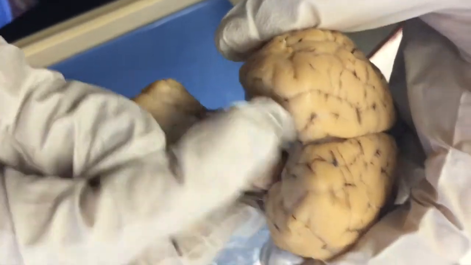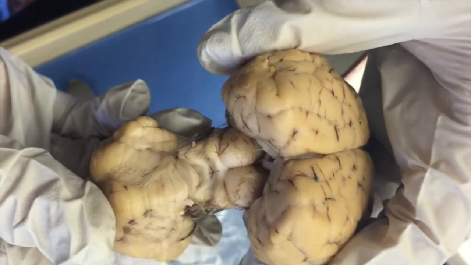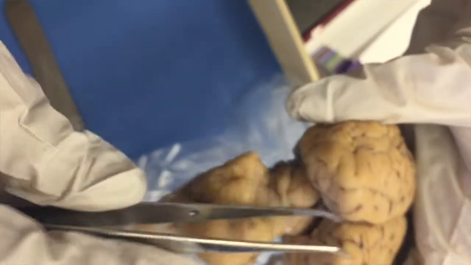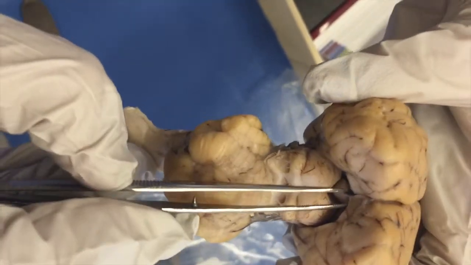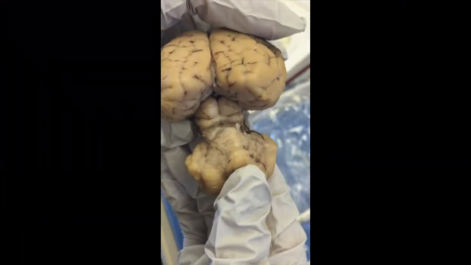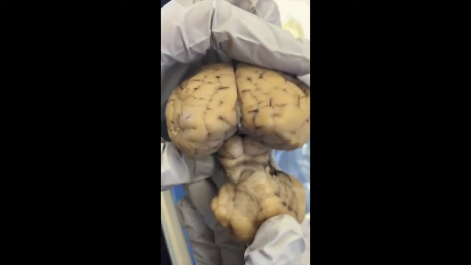Those two bumps right there are the corpora quadrigemina. The pineal gland is the little bump back there behind the corpora quadrigemina. See that bump? That's the pineal gland. That's right there, the corpora quadrigemina, which consists of four rounded structures called the colliculi.